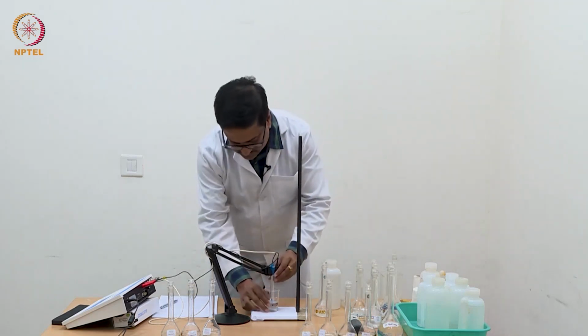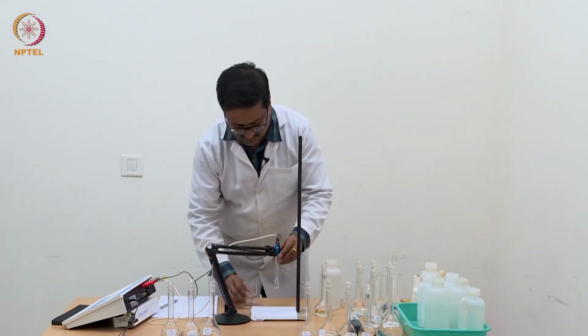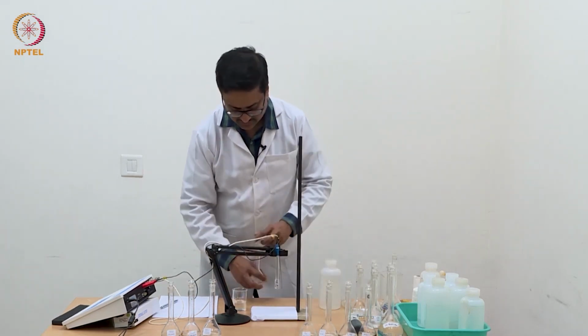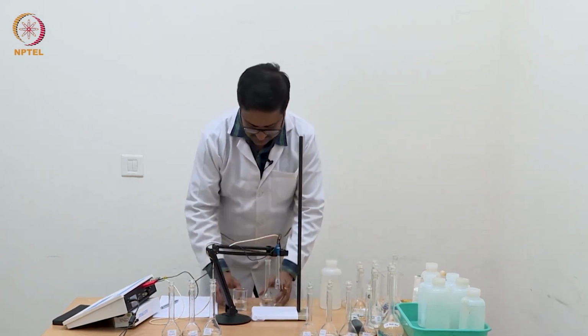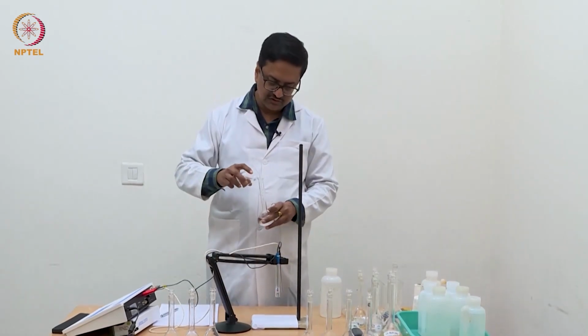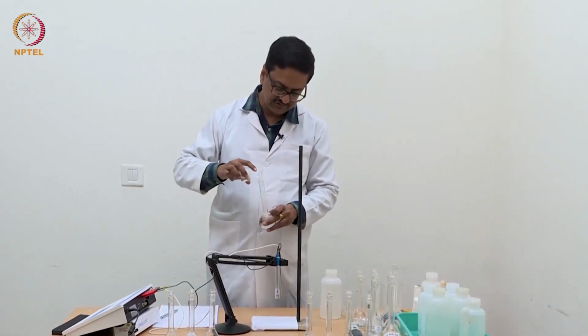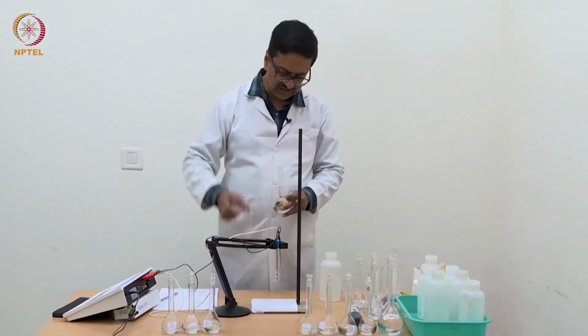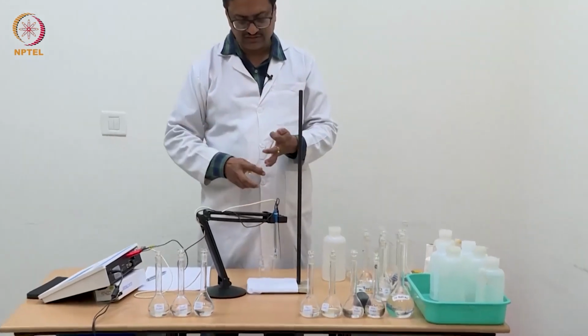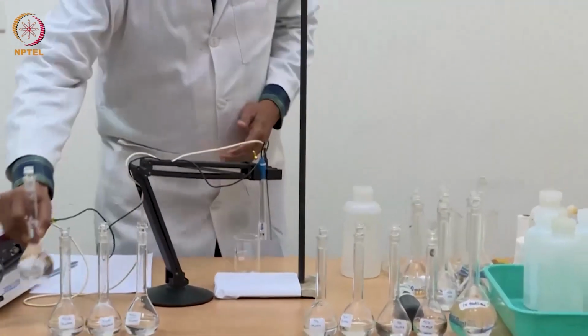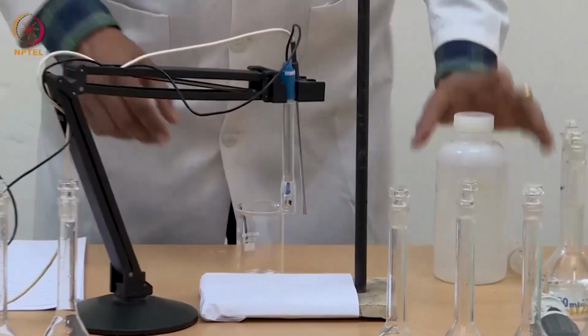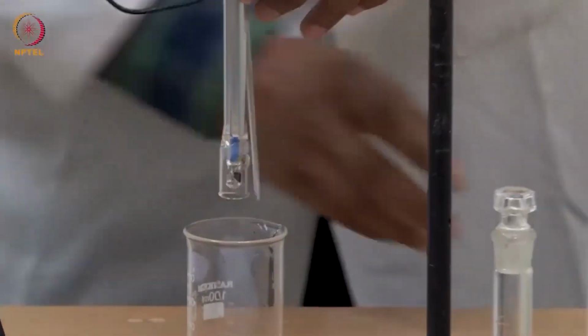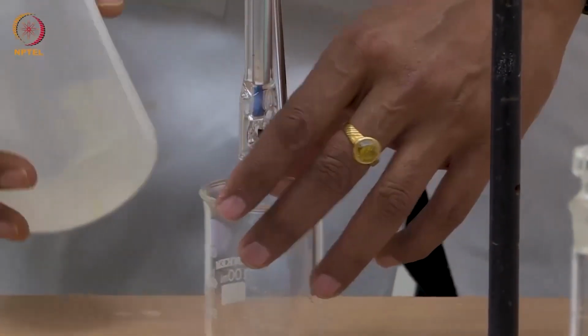So we will now change this with the N/128, that is double concentration. So we put it back. We need to wash the electrode once with water as before, and we will then use the next solution and measure the conductance.